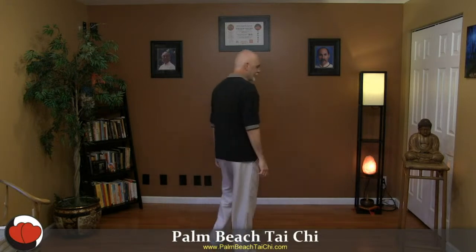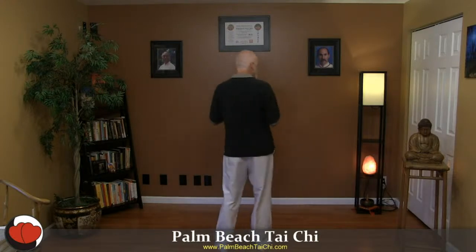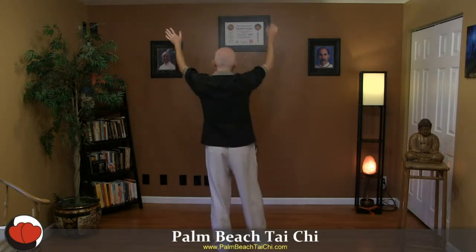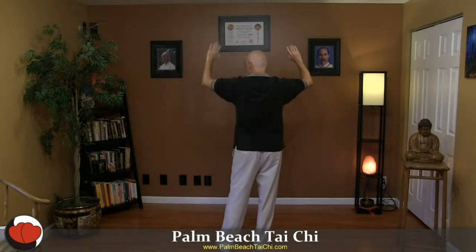Very nice. All right. Again, these exercises are all about timing. It doesn't matter how far you go or how hard you close. It's all about the timing, making sure we get things in the proper order at the correct time. So this is the climbing the ladder exercise. Again, we're going to start with left arm and right leg.